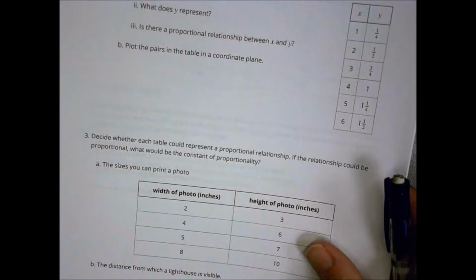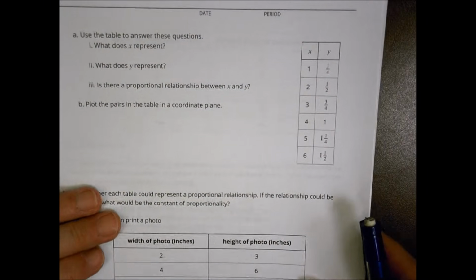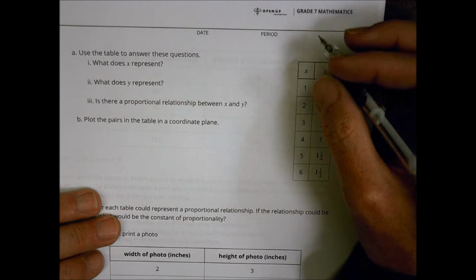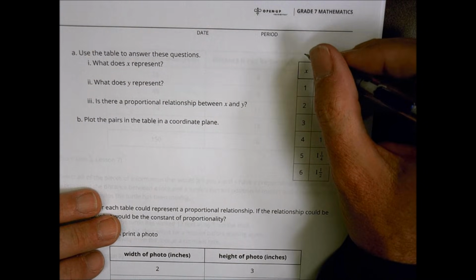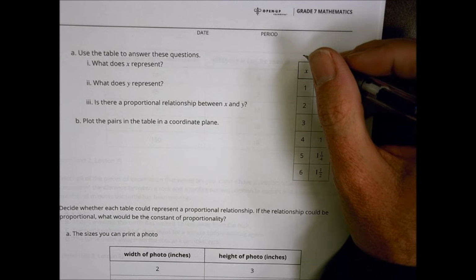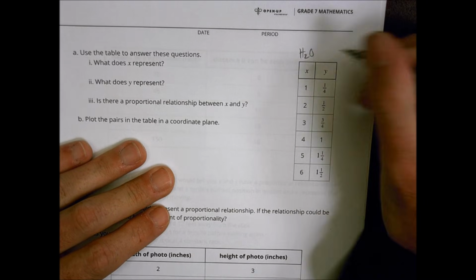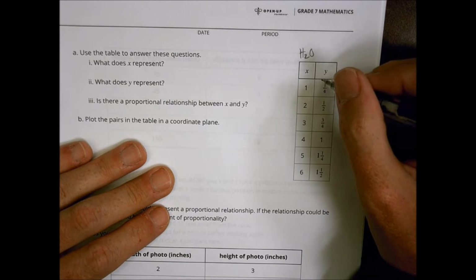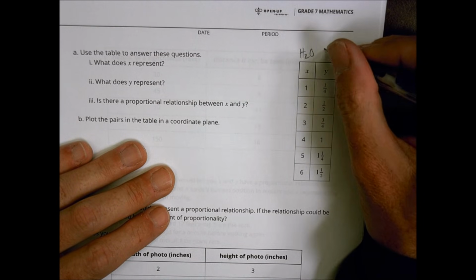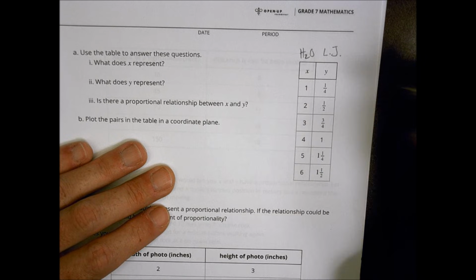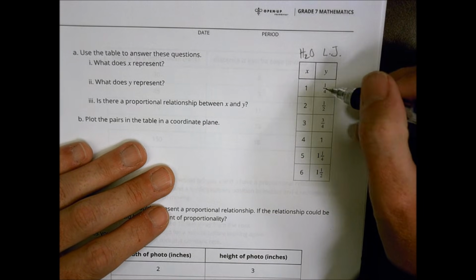Okay, let's see what we have in this chart here. Look at a table and use the table to answer the questions. What does x represent? X is going to represent the water, right? The amount of water that's going to be in this recipe. Okay, that's my H2O value right there. The y is going to represent the lemon juice.